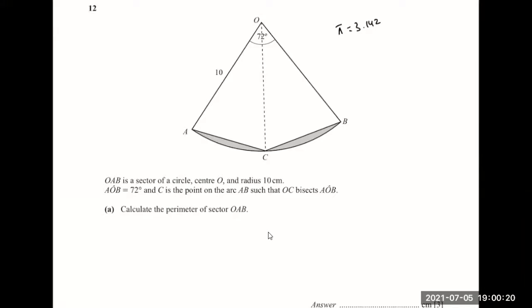It says OAB is the sector of a circle, center O and radius 10, and C is the point on the arc AB such that OC bisects AOB. So I have divided this up into 36 and 36. Calculate the perimeter of sector OAB. When I'm asking you for the perimeter of the sector, I'm asking you for all the boundaries. So I have to calculate the arc length and add 2 radius to it. So I'm going to say arc length of the entire sector: 72 over 360 into 2 pi r. What do I get?